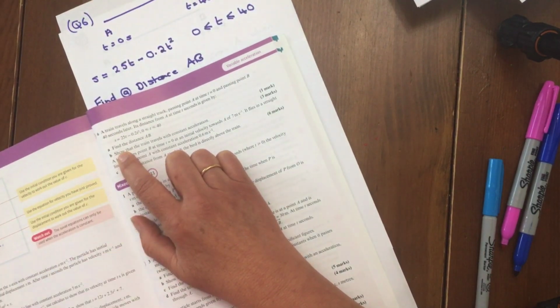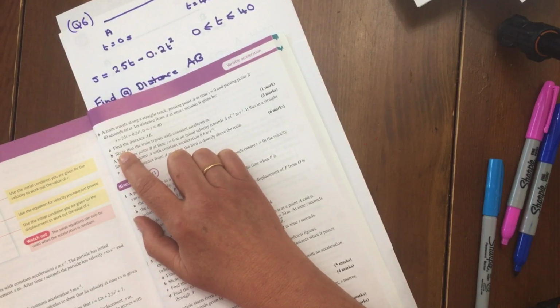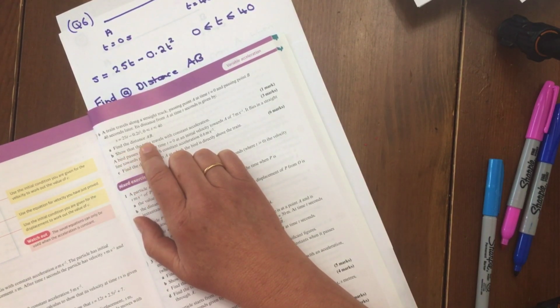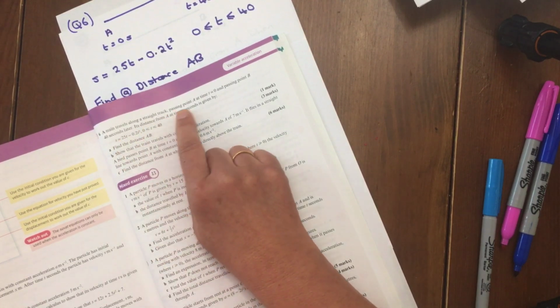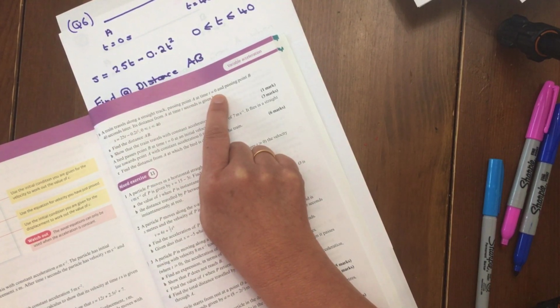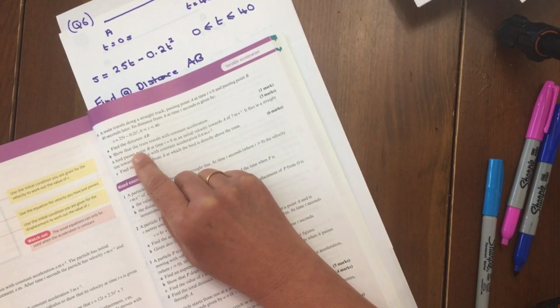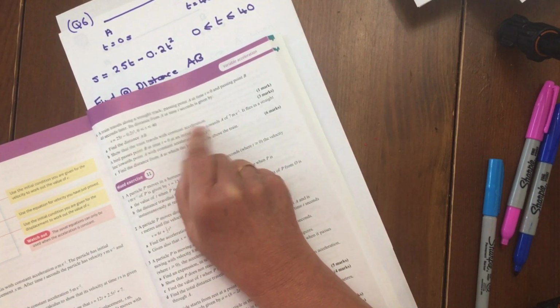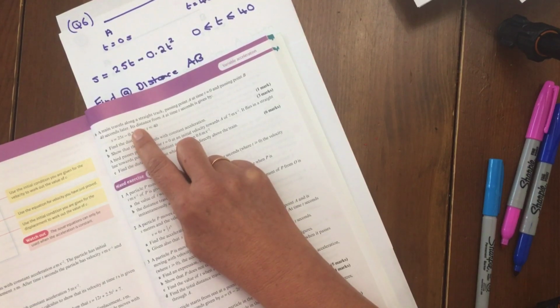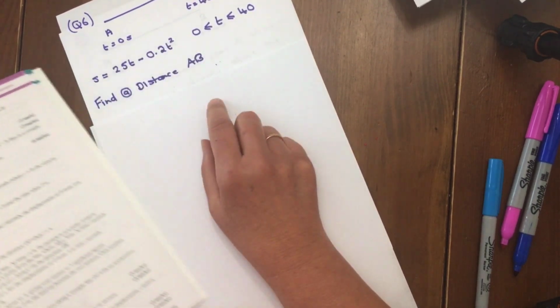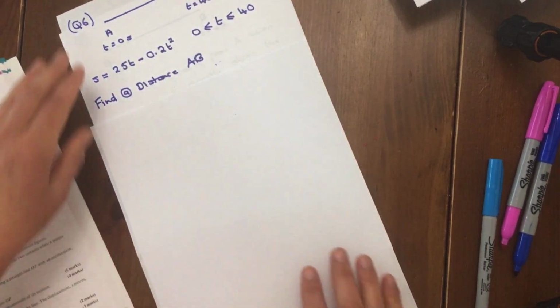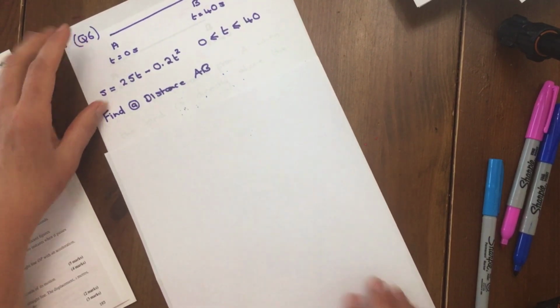Right, the first question says, find the distance AB. Now, is it saying here that it's moving with constant acceleration? It doesn't. It says for part B, show that the train travels at constant acceleration, but we can't assume that for part A. Okay, so how are we going to find this distance AB?